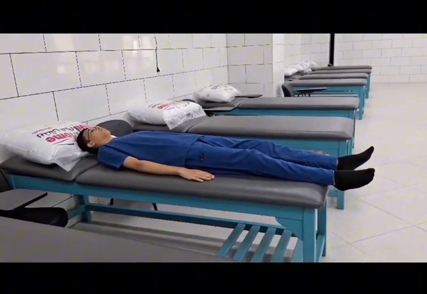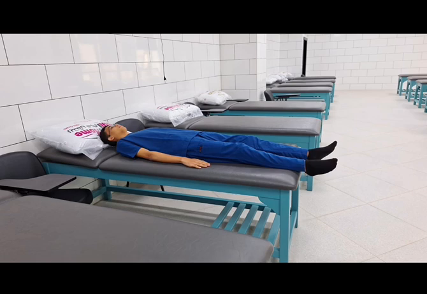Eyes look up, shoulders at the same level, trunk relaxed in neutral position, arms by the side, palms in contact with the table, pelvis at the same level, lower limbs straight. It has many uses such as upper and lower limb surgery, upper and lower limb exercise, and physical examination.